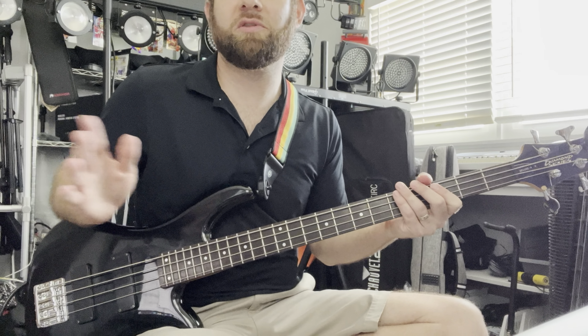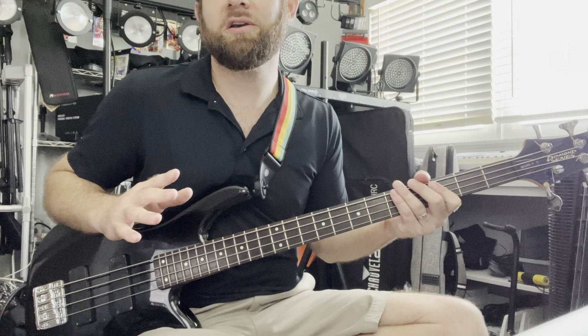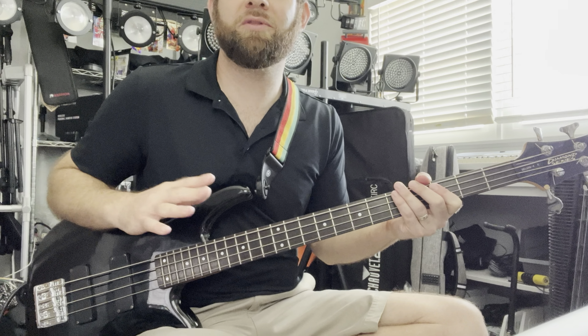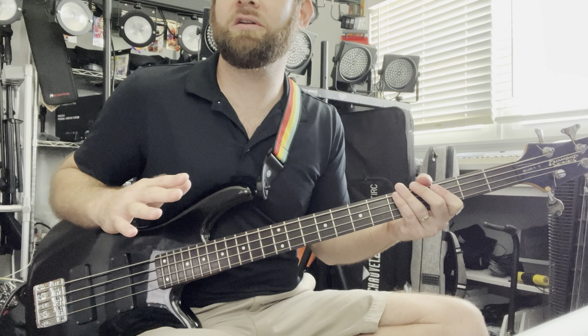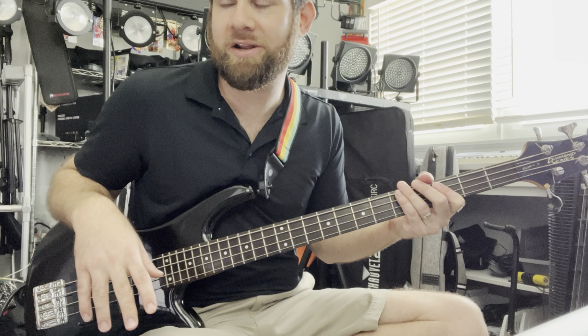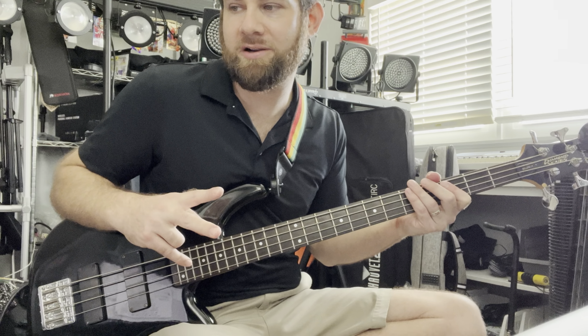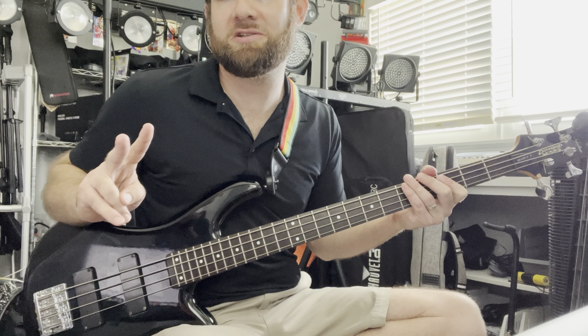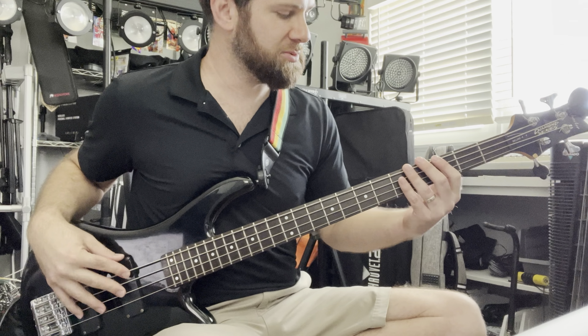So if you're not familiar with relative major and minor, whenever you're in a major home key like G, if you go down 3 frets or down a minor 3rd, you're always going to find what's called the relative minor, which in this case is E minor. So we're going to loop back, but I'm going to start you with position 2, which is G major, which we just did.